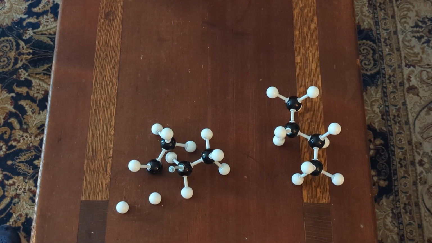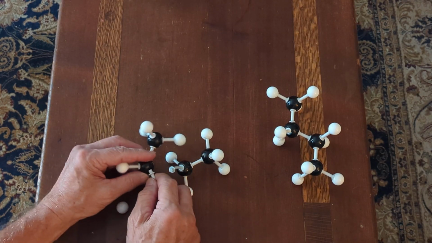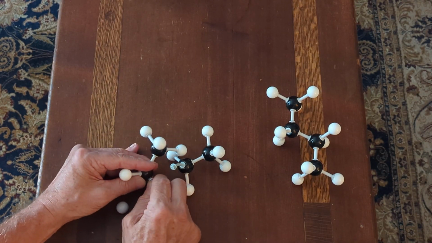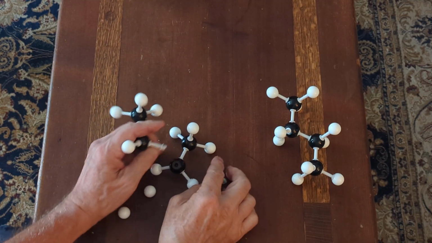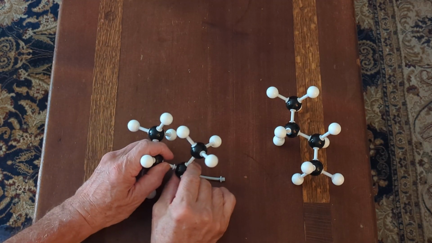Let's see, I wanted to get a shorter bond, because I want to represent this bond. The length of this bond is not accurate to begin with. It's only in there because it bends.